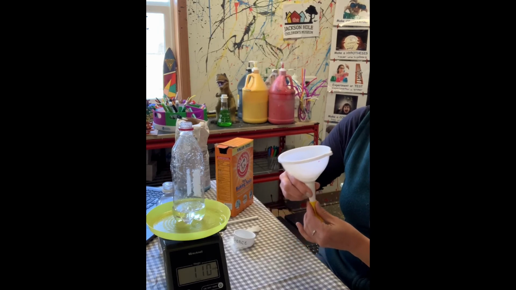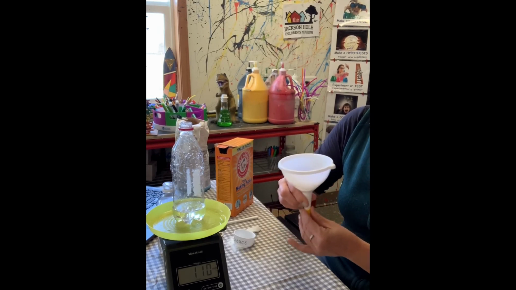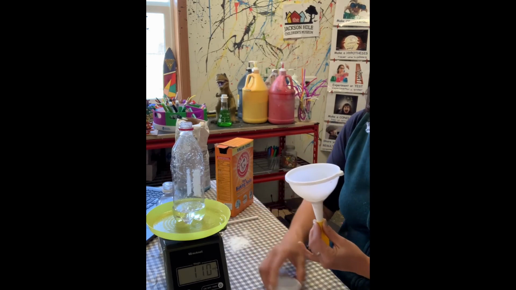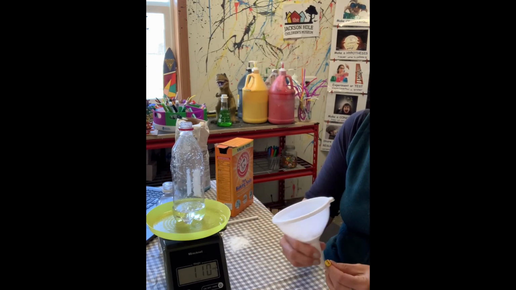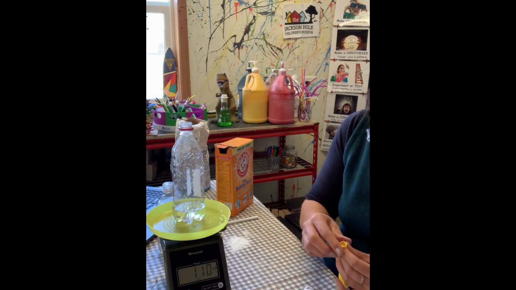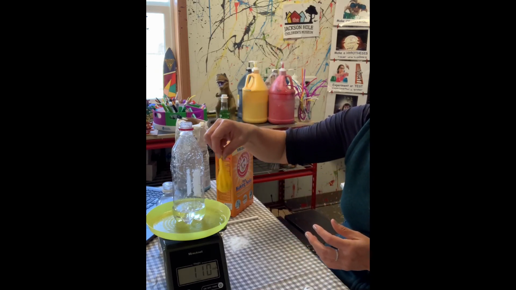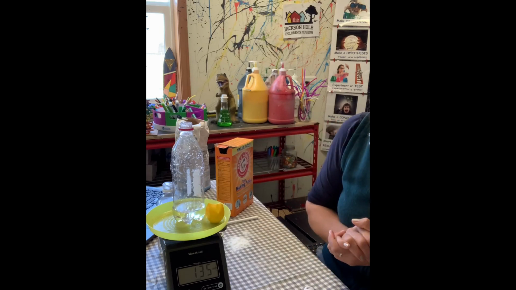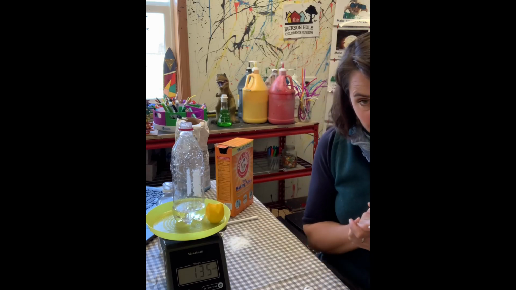Still working its way. All right, I'm going to do a little less. The amount of baking soda and vinegar doesn't really matter. But what I want to do is put this on here and weigh it. So it went from 110 to 135.